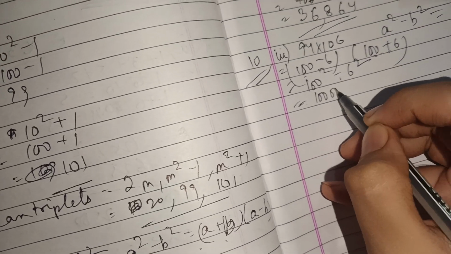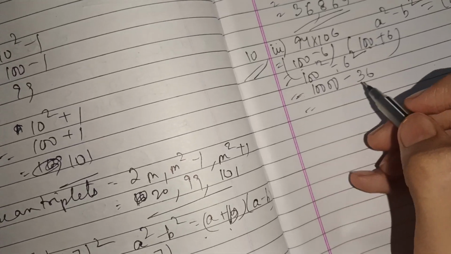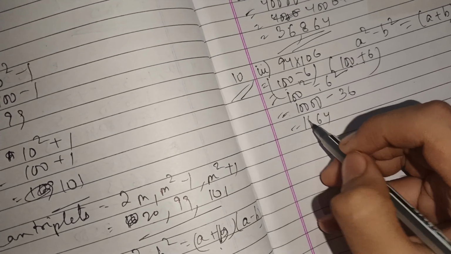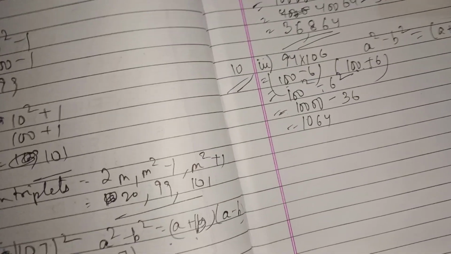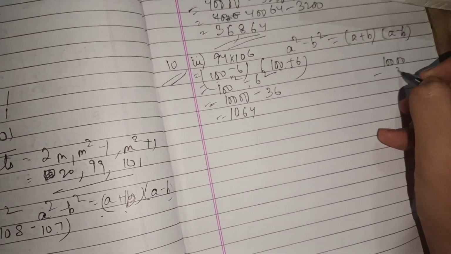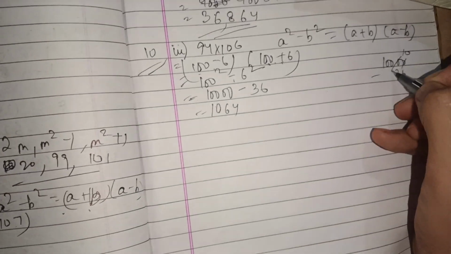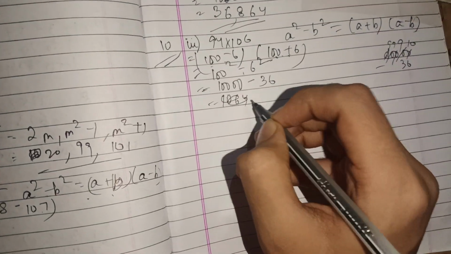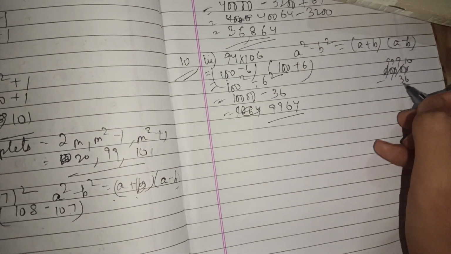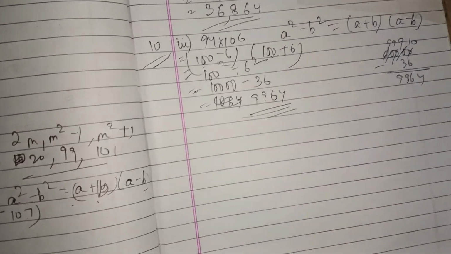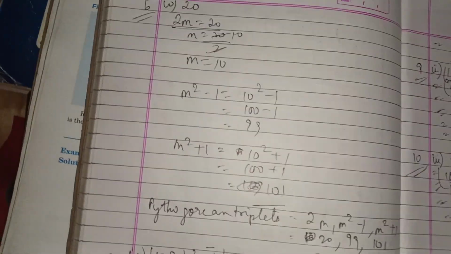That is 64 over here. It will be 1064. Yeah, I think so. I hope I have not made any calculation error. Let me check it out. Oh yeah, 9964. Sorry, 9964. 99. Okay, 99. How much? 9964.